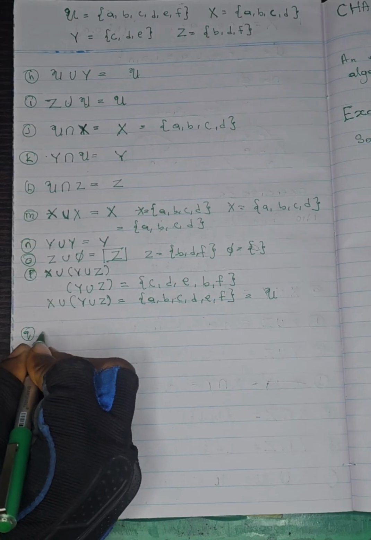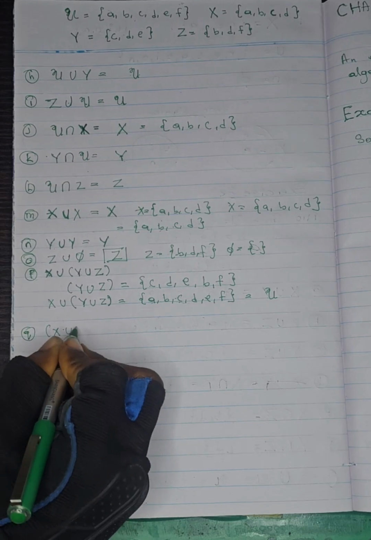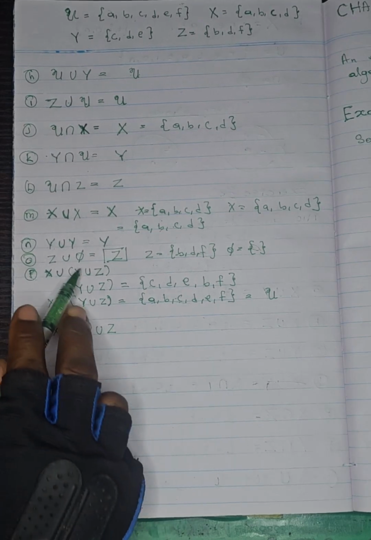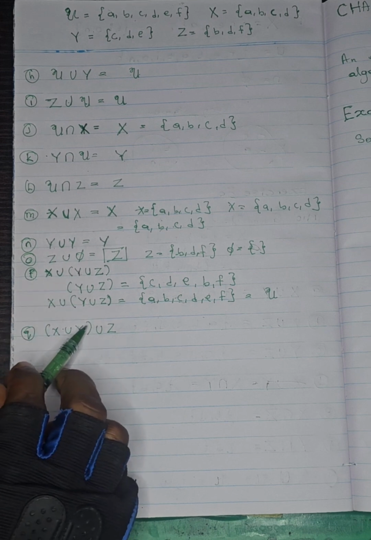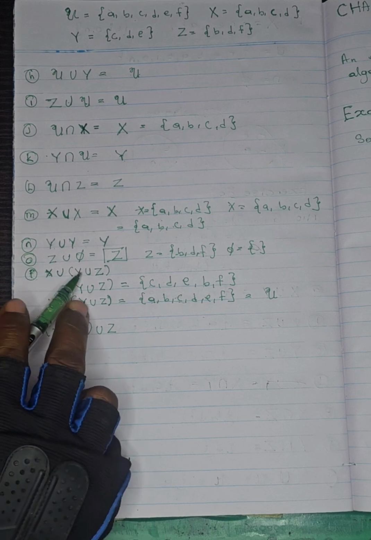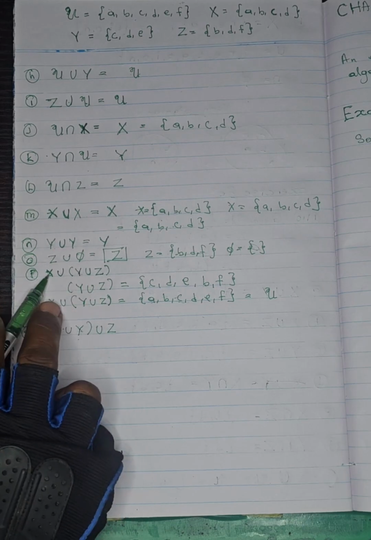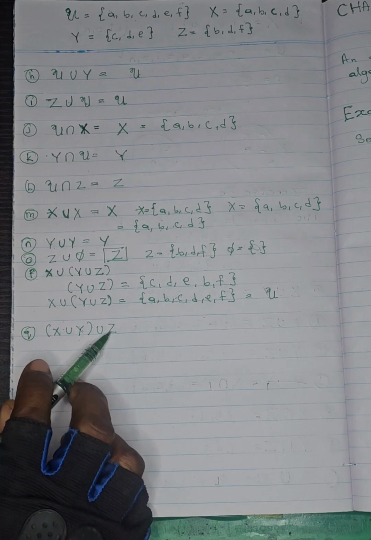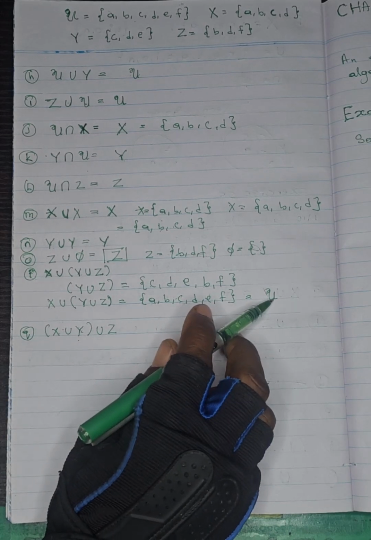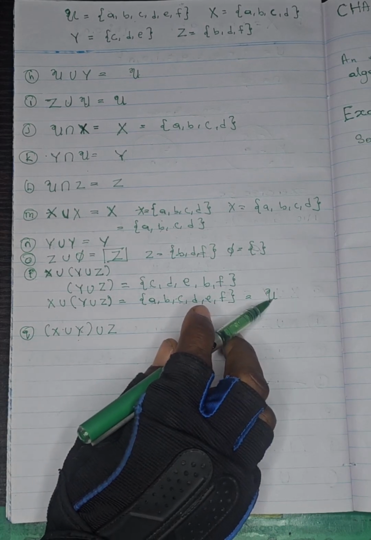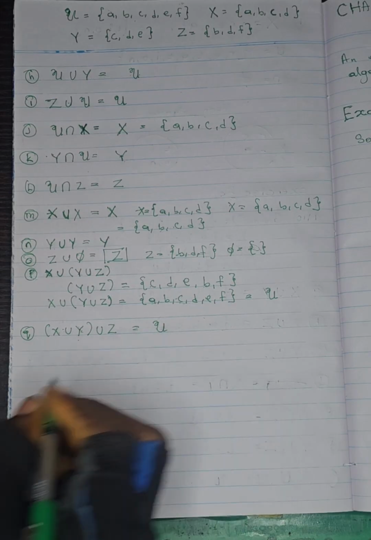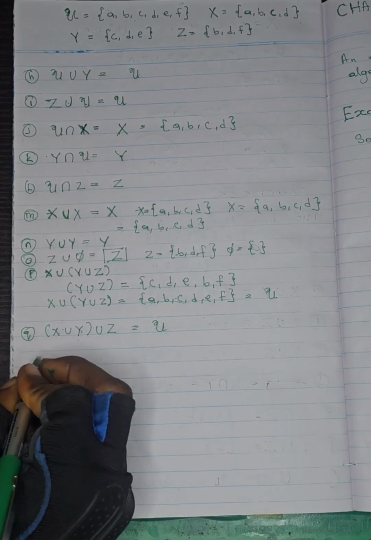If you check for Q, we are being told to look for X union Y union Z. Now look at this. This and this are the same. There's what we call commutativeness. Irrespective of the fact that we remove the bracket from Y and Z and put it in X and Y, we are still doing the same thing. We are still looking for the union of all the subsets, which will still give us our universal set. Are we together? So the next thing we are going to solve for will be equal to the universal set. Next we're going to solve for is R.